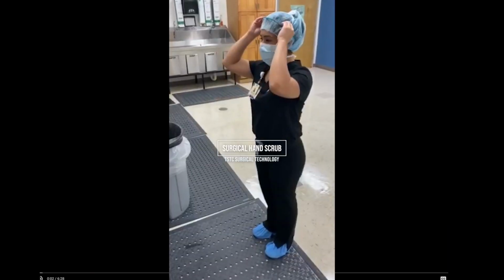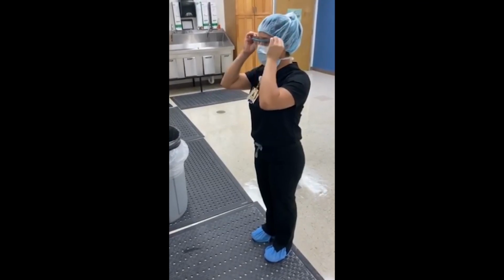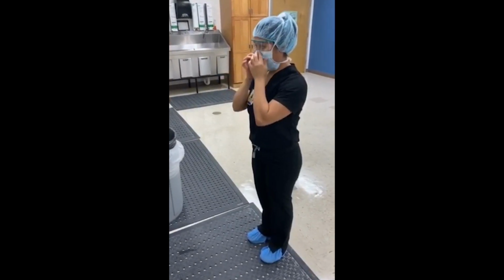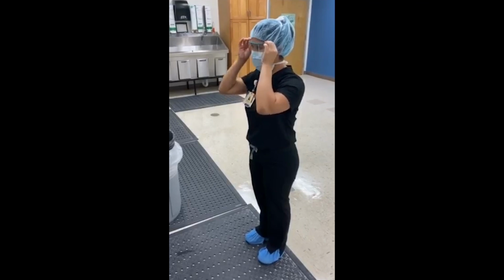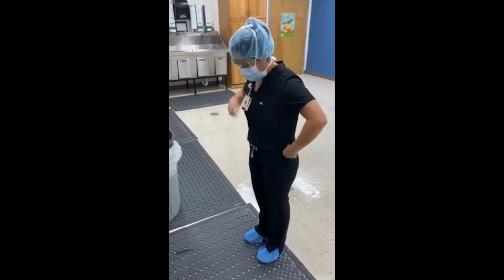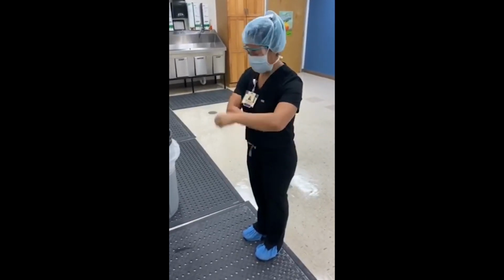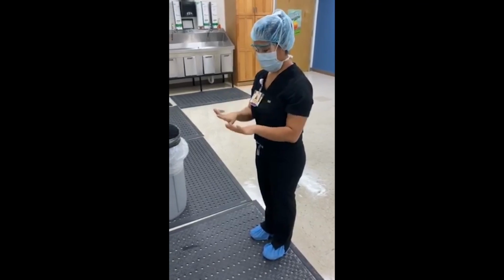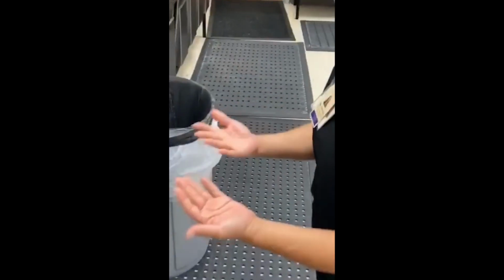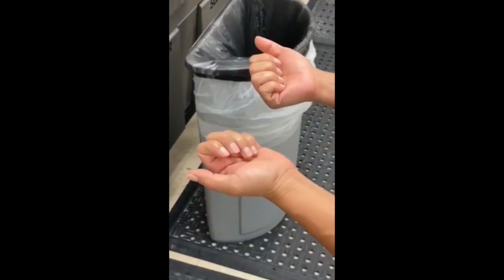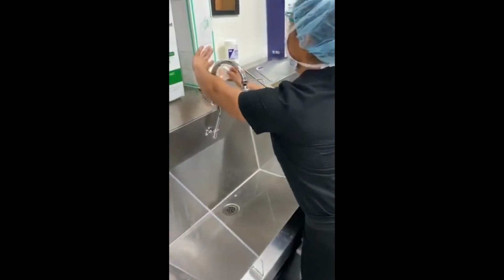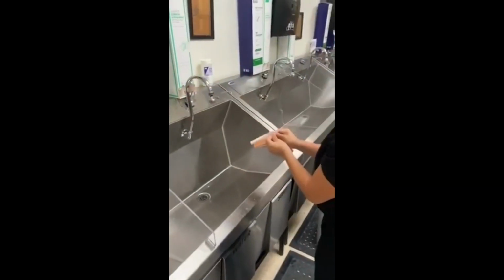Okay, so first approaching the sinks to get ready and prepare going into the OR. She is checking for all PPE. Again, that includes the bouffant, your surgical mask, eye covers or eye protection, and shoe covers. A quick brief of your hands and arms to make sure there are no abrasions.